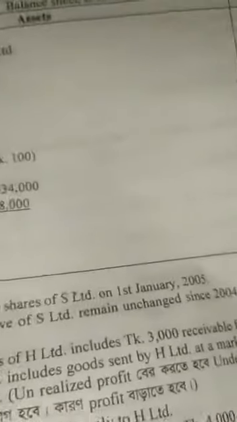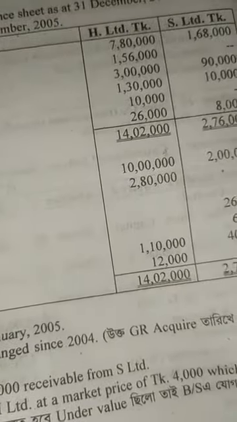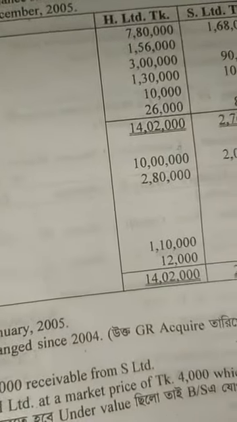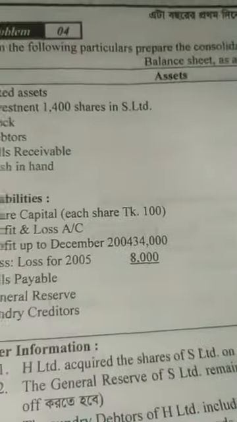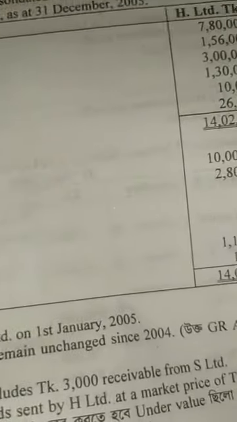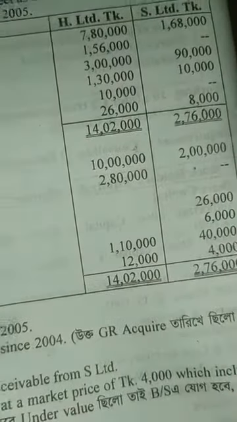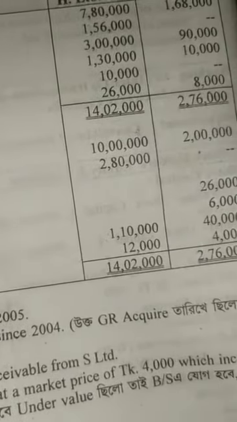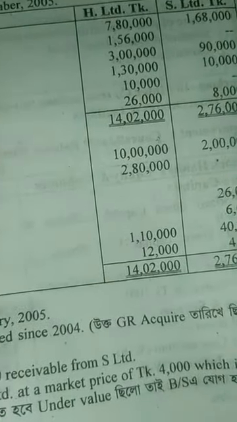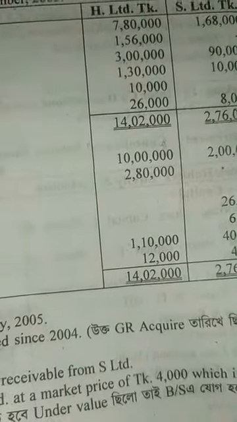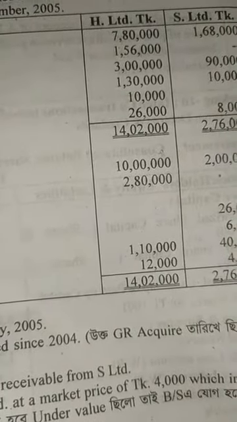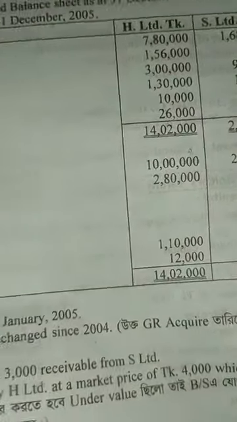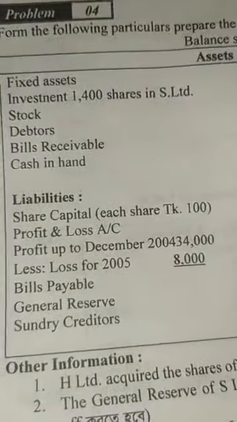Inventory or stock 3,90,000. Debtors or accounts receivable 1,30,10,000. Bills receivable or notes receivable 10,000, subsidiary nil. Cash in hand 26,000, subsidiary 8,000. Grand total of assets of H Limited and S Limited: 14,02,000 and 2,76,000. Now the part of liabilities.